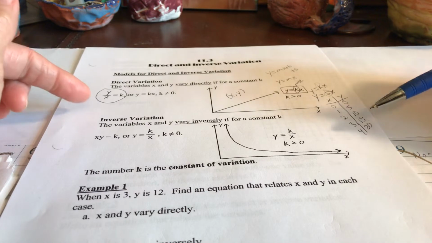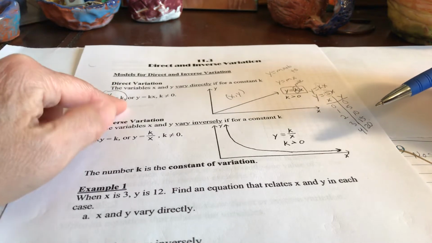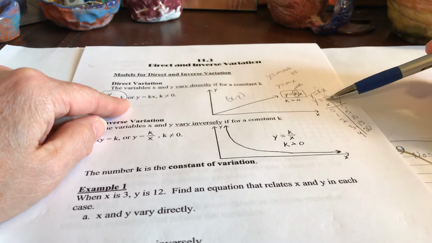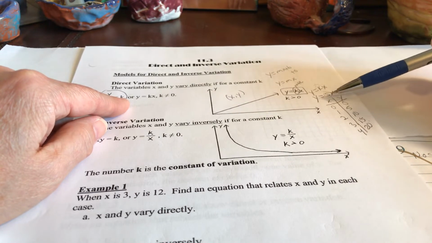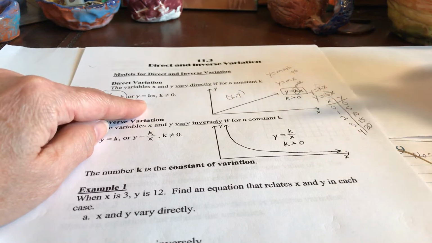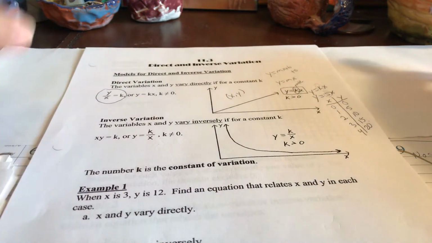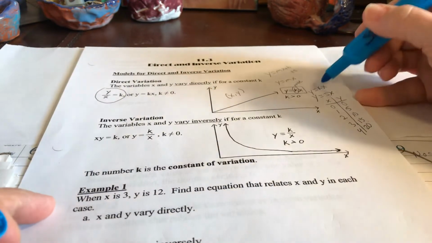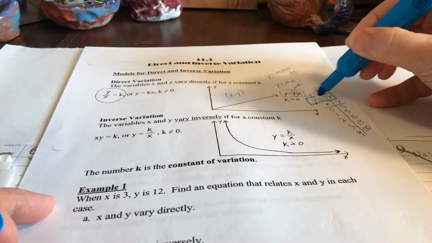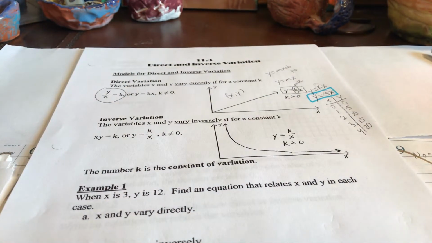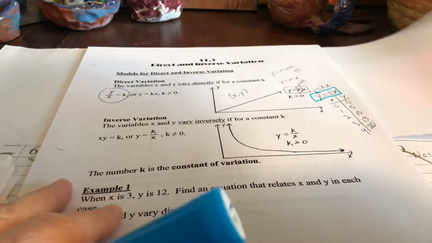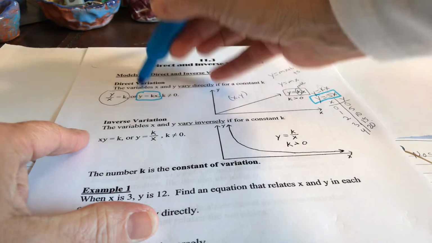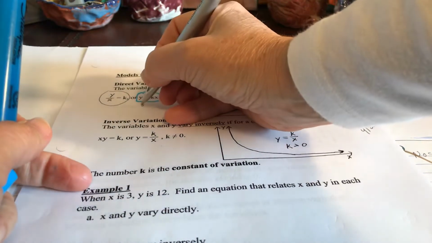If the directions ask you to find the constant of variation, they're asking you to find the value of k. In this case, the constant of variation is 5. If they ask you to write an equation that relates your variables, this is the equation.